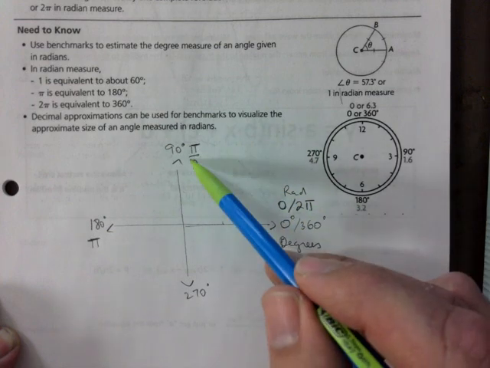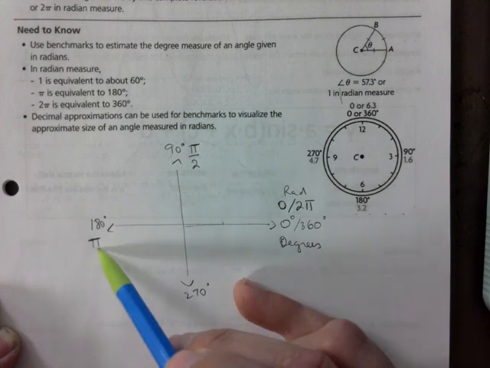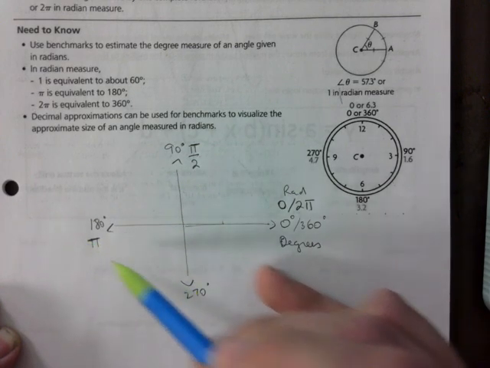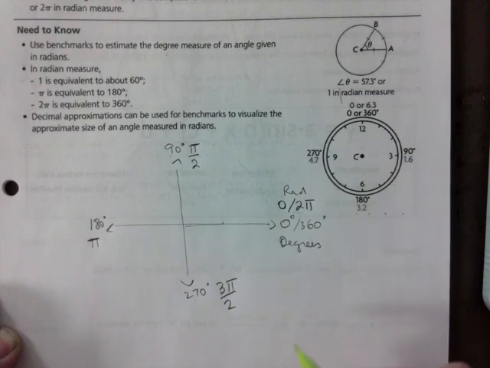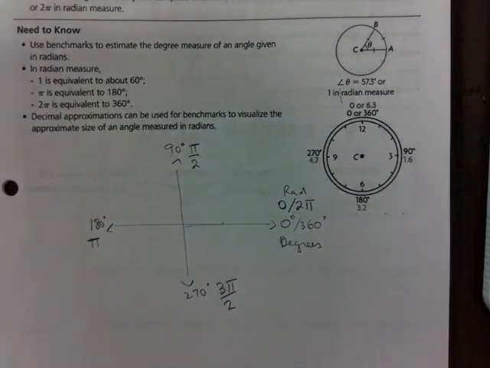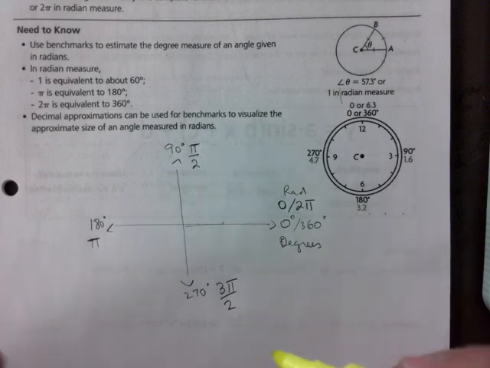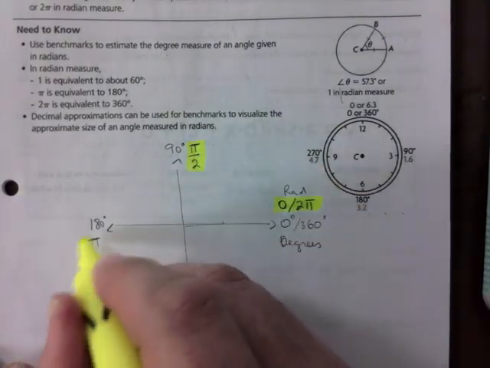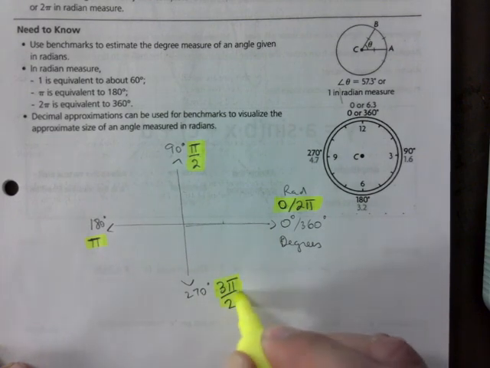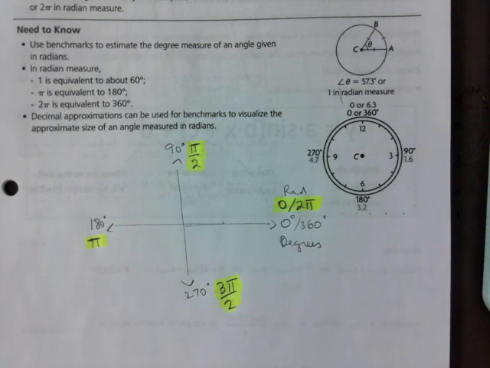So 0, half of pi, full pi. If you add another half to a full pi, that's 3 pi over 2. And then back to 2 pi. I'm going to highlight the radians, that's the one we want to focus on. It's almost like we would like to go back and erase the degrees, but we're not going to do that.